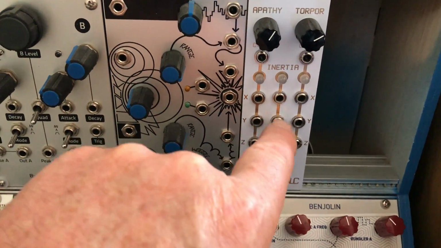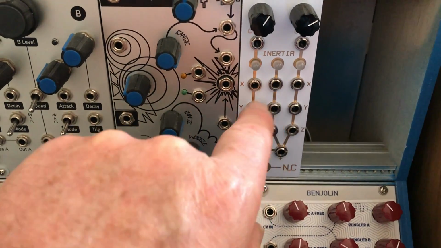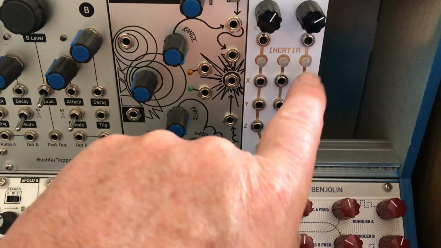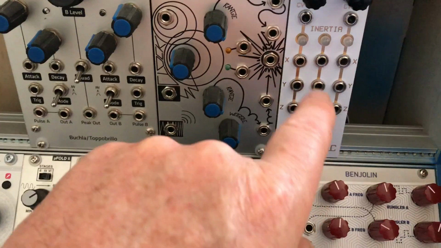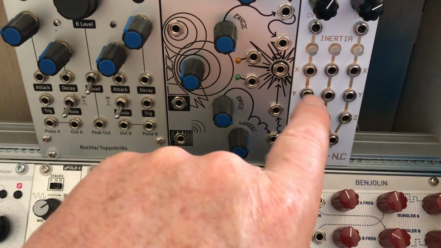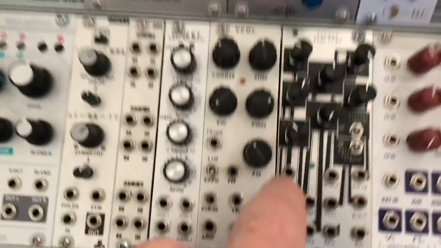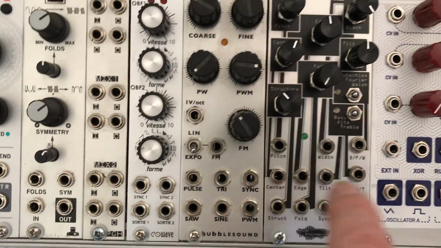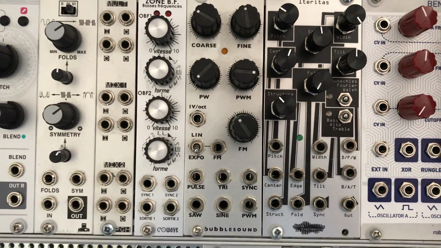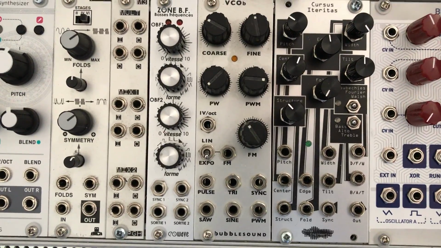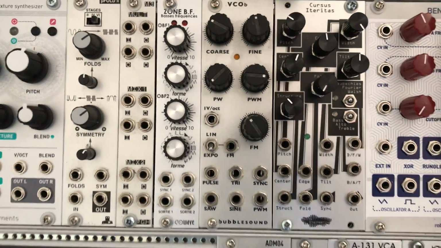I mainly only use these two here because they're the slower ones. This one tends to be a bit fast for me. But yeah, anyhow. So then you get these jiggers, and you just pump them into all these and see what happens. Yeah, good bit of fun.